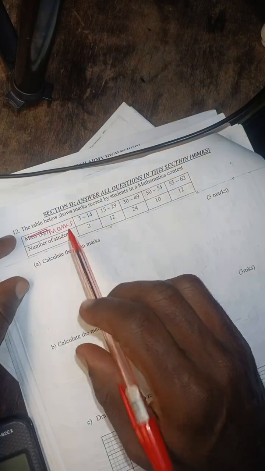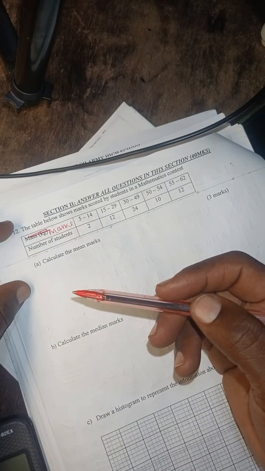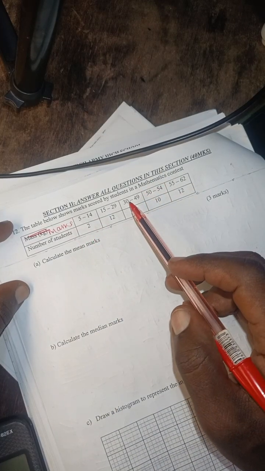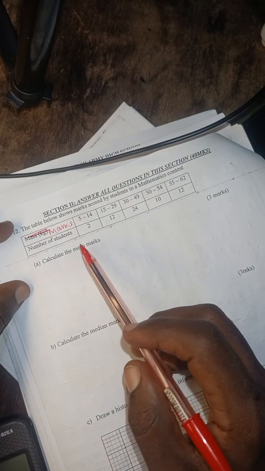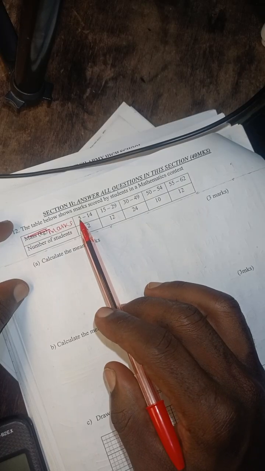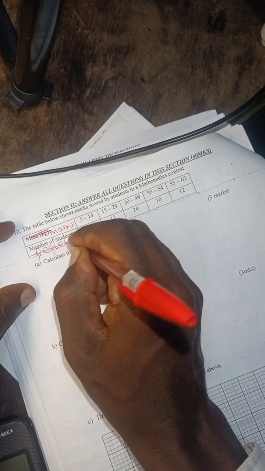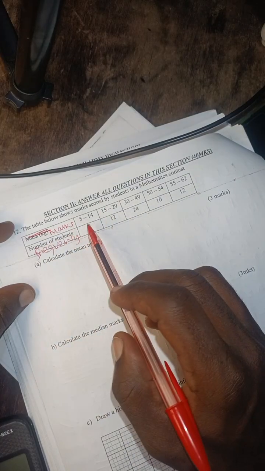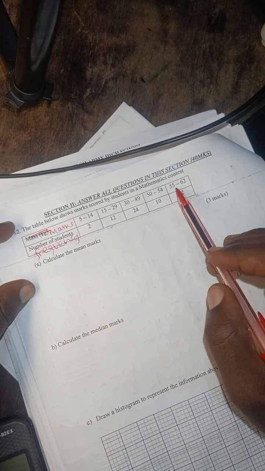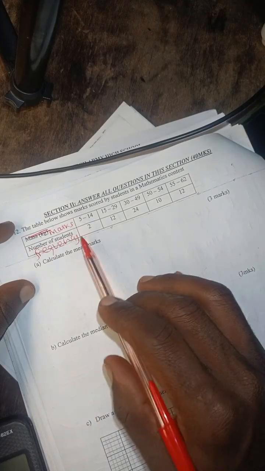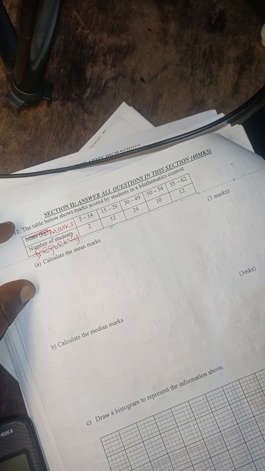So let me look at this. This means that this is grouped data. We have seen the data organized into classes, based on marks scored by students in a mathematics contest. I've seen the marks here, and the number of students, which can also be represented as frequency. For example, those that scored marks between 5 and 14 are 2, and those that had 55 to 62 are 12. So these are the frequencies, the number of times those values are captured in the given range.